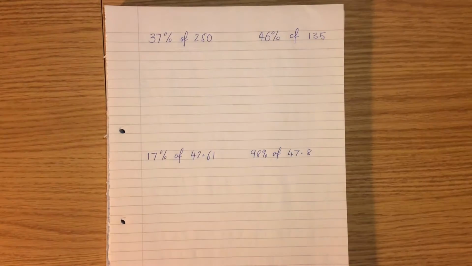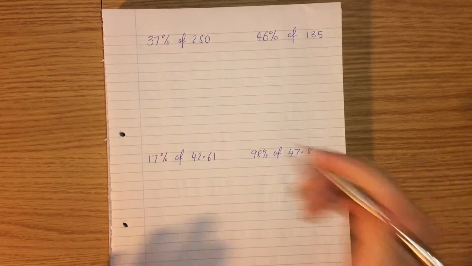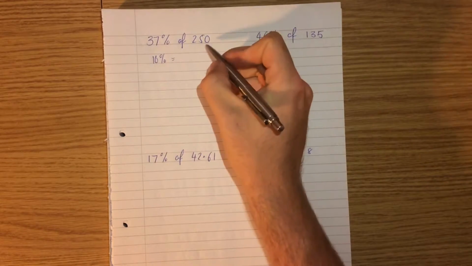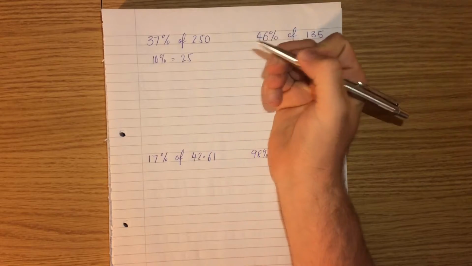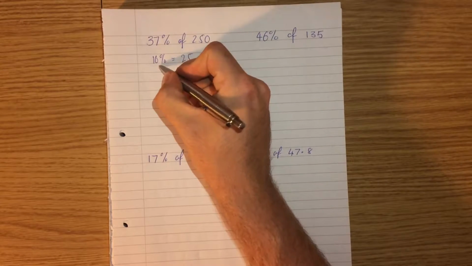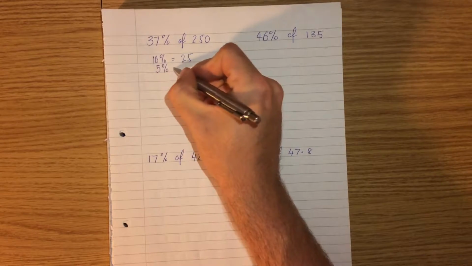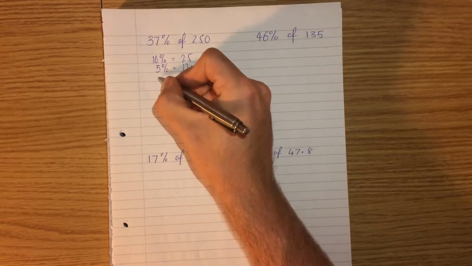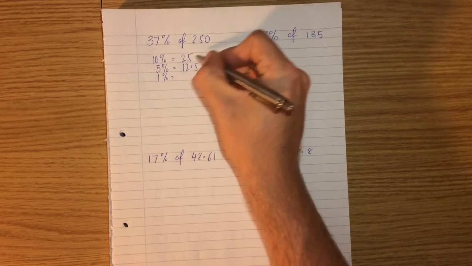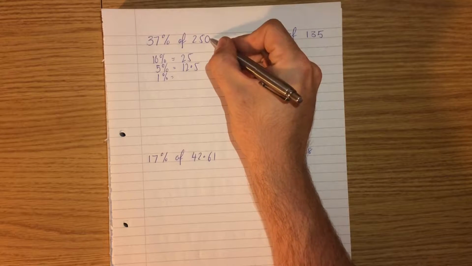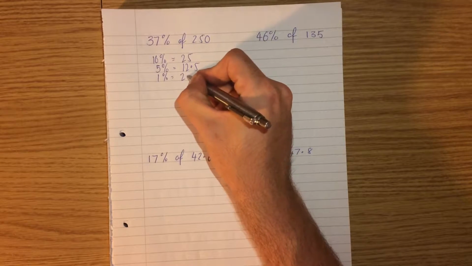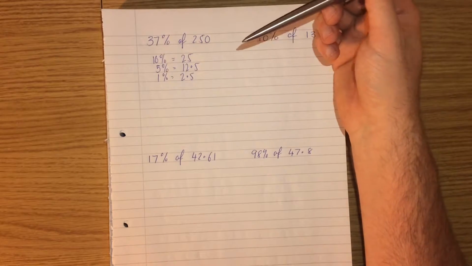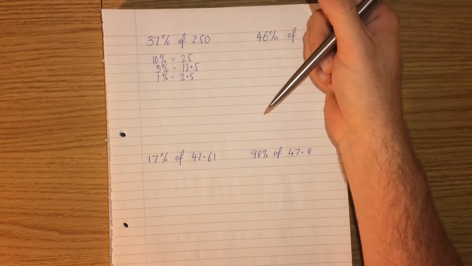To find 37% of 250 without a calculator, start off by finding 10% of the number, which we do by dividing by 10. So that's 25. We can then find 5% of the number, which will be half of that, so 12.5. And we can also find 1%, which will be this divided by 10, or the original number divided by 100, so that's 2.5. Once we've got 10 and 1, we can find any combination for a percentage, but 5 just makes life a bit easier here.